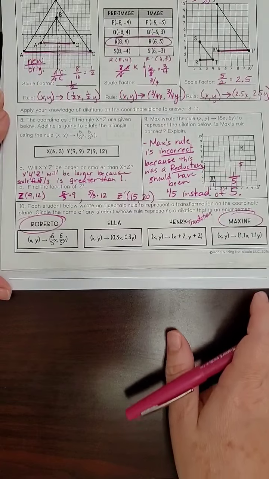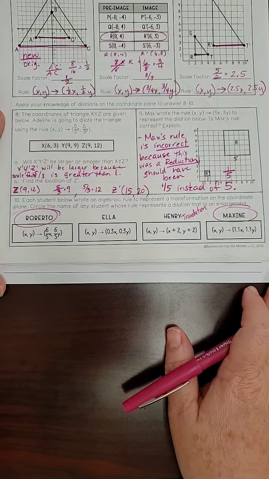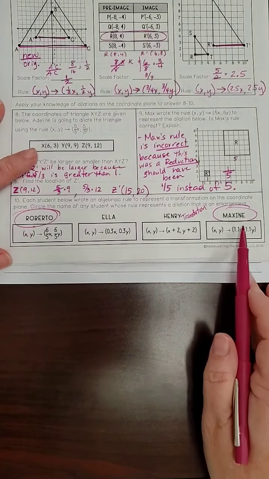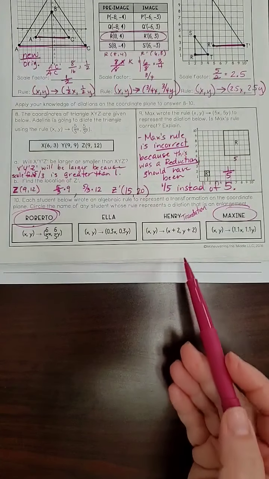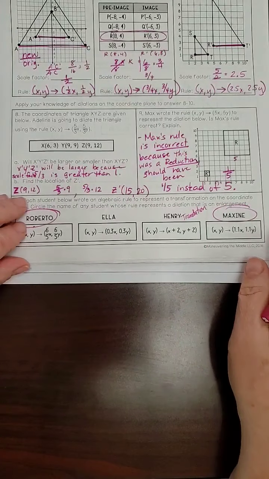And here at the bottom, you have to choose the ones that will give you enlargements. So that would be Roberto and Maxine. It couldn't be Henry because that's a translation, and Ellis was less than 1, so that didn't work.